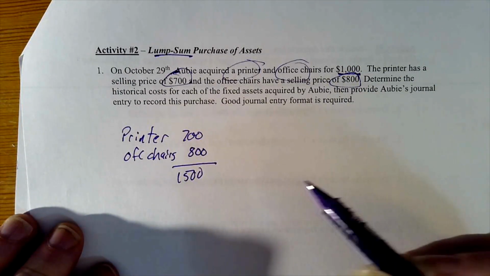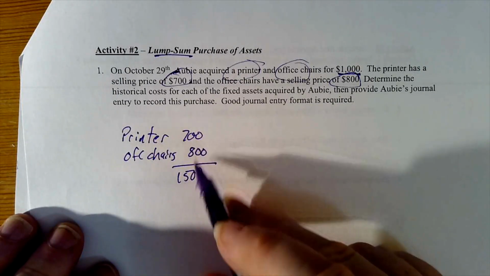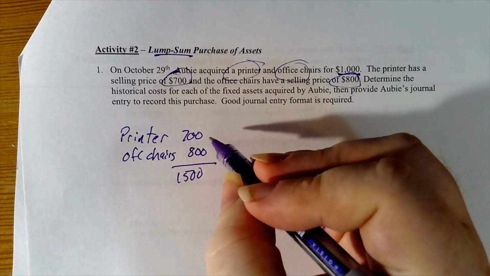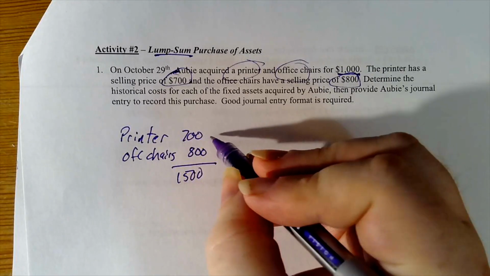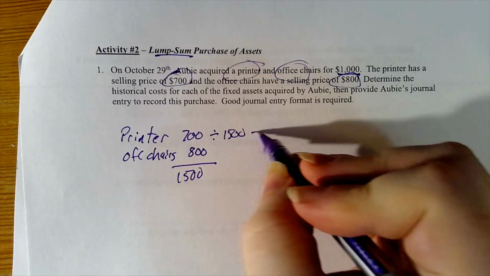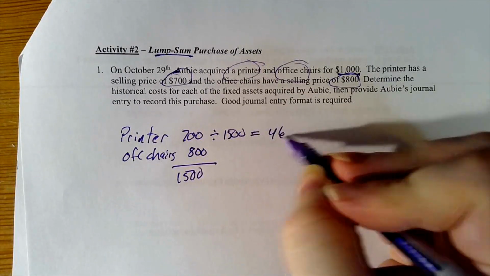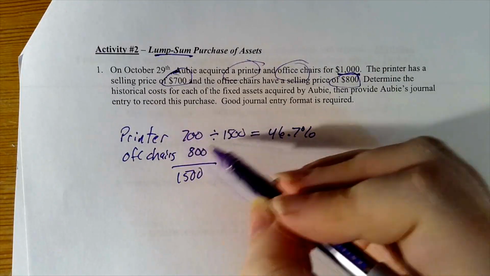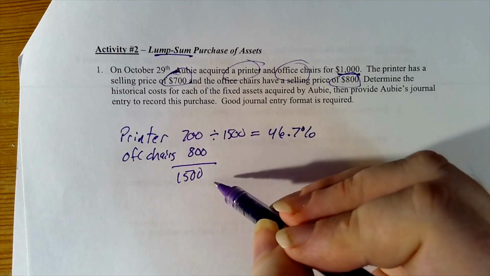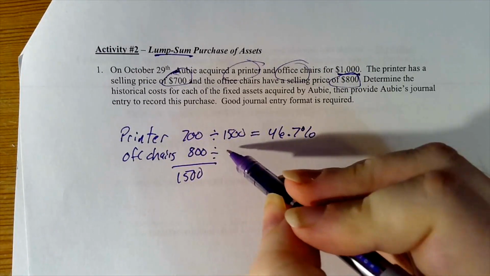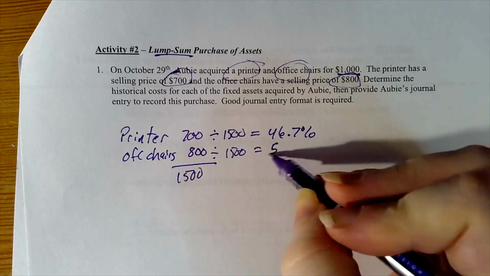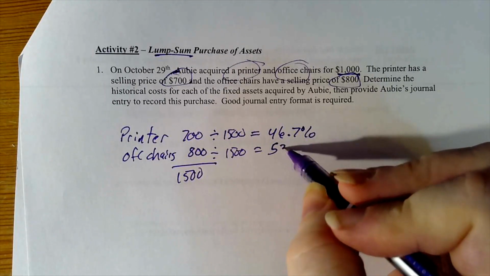Well, we're just going to allocate it based upon, as we mentioned, the market value. If this is how much they are worth individually, I'm going to figure out a percentage. What is the percentage of $700 out of $1,500? So 700 divided by 1,500 comes to the very messy 46.7%, right? In other words, if I bought them separately, they would have been worth $1,500 and the $700 would have been 46.7% of the total price between the two. And then, of course, the same with this. Well, you can figure it out, or you can just notice that it's going to be the other bit. It's going to be 53.3%.